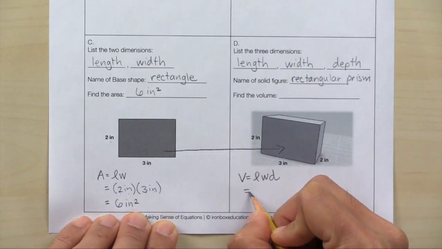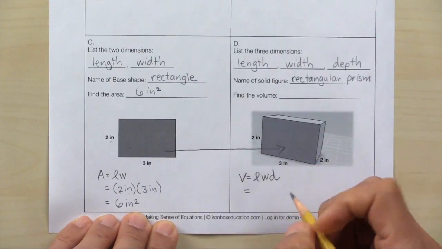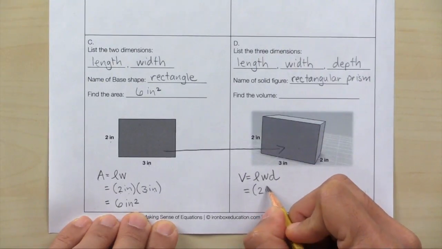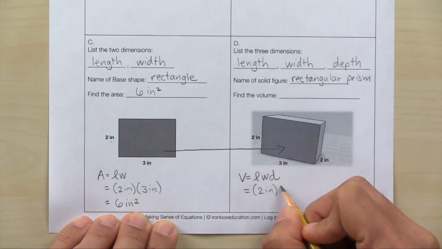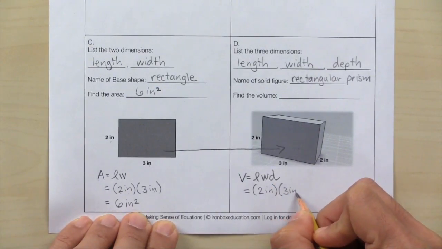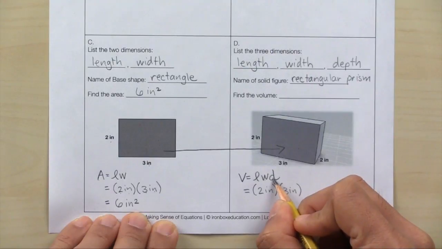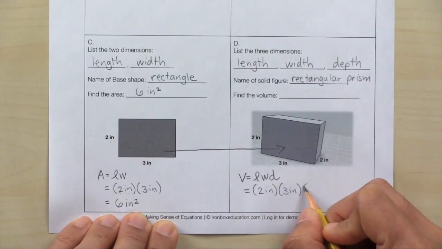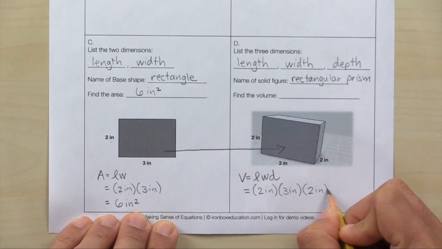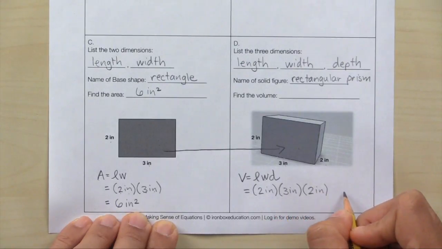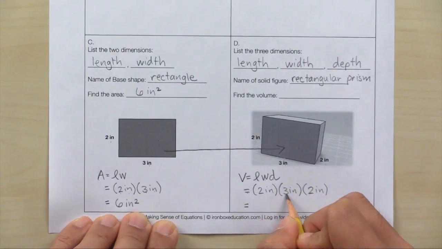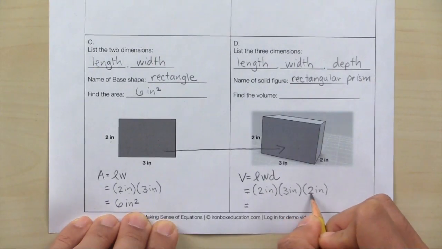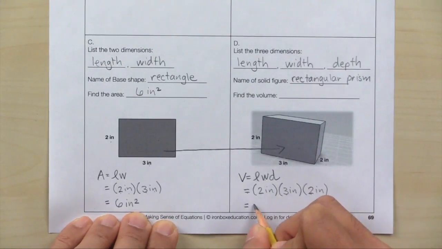On the next line, the length is 2 inches. The width is 3 inches. And the depth is 2 inches. Let's simplify. 2 times 3 is 6, times 2 is 12.